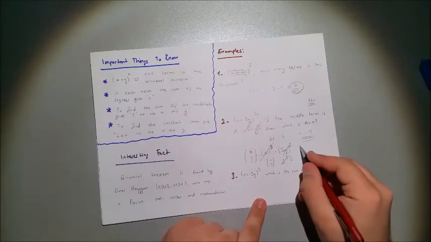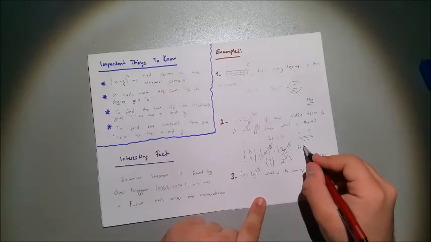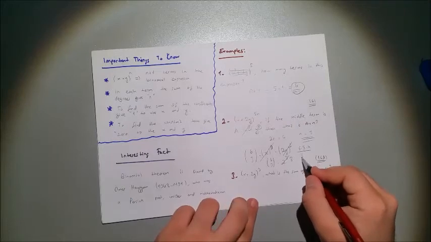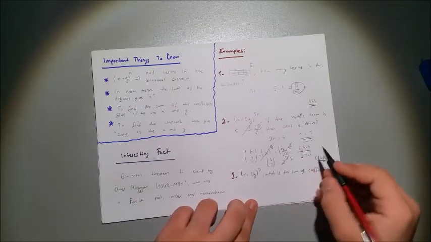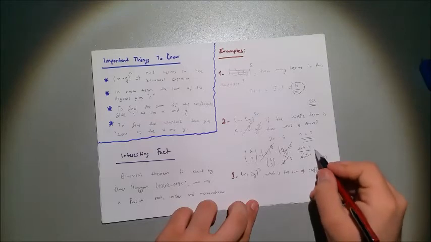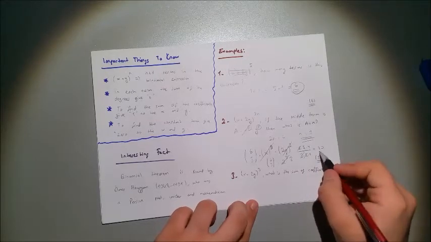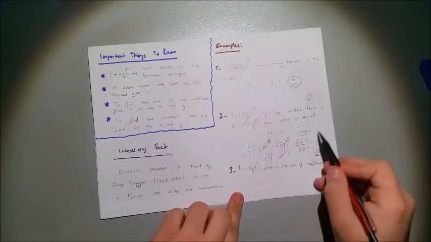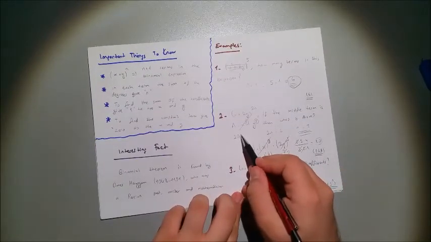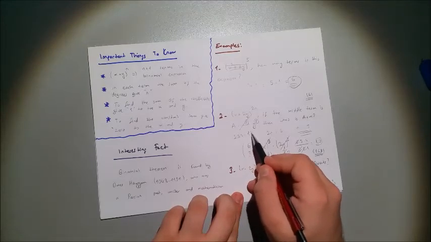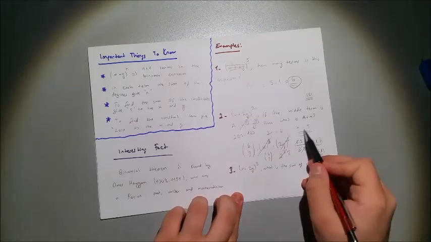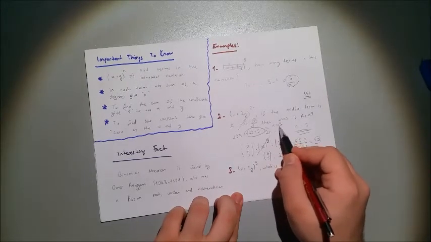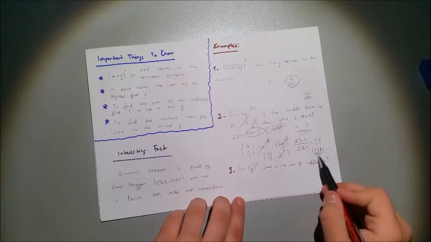and I can say that 6 times 5 times 4 divided by 3 times 2 times 1, and this is 20, and 20 times 8 is 160, and I add 3 so that I get 163.